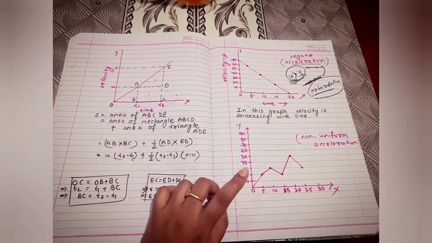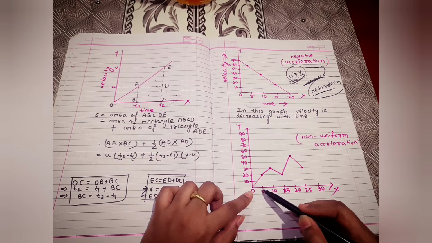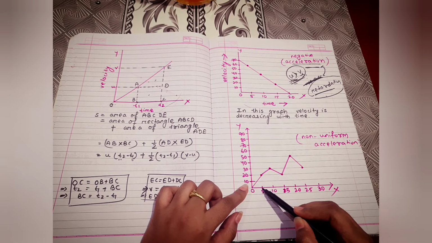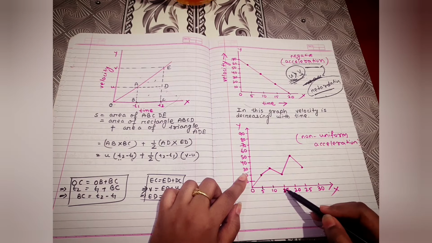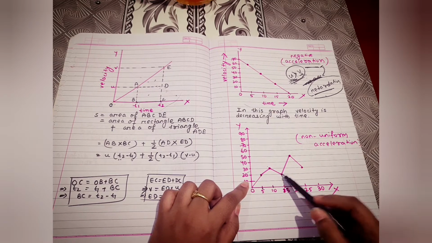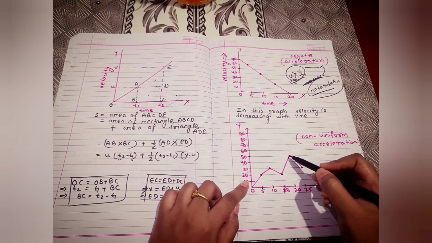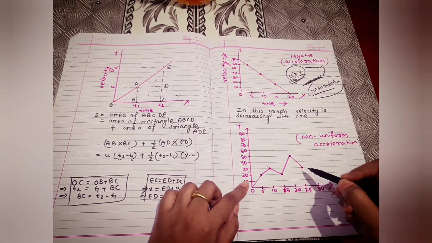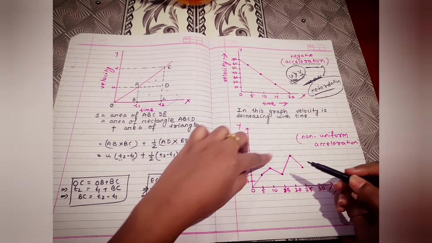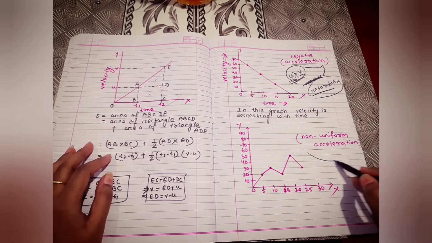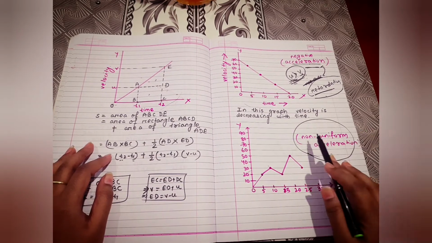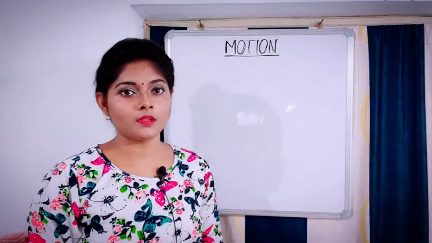In the second graph, as we can see, in 5 seconds the velocity is 20, in 10 seconds the velocity is 30, in 15 seconds the velocity is 20, in 20 seconds the velocity is 50. Joining all these lines, we get a line that is in a zigzag manner, not uniform. So this is a graph for non-uniform acceleration.